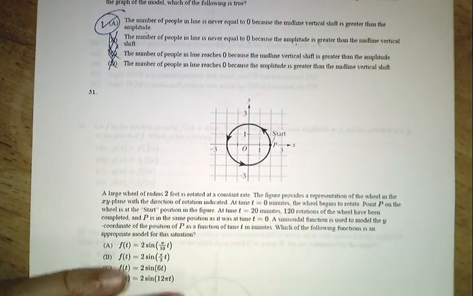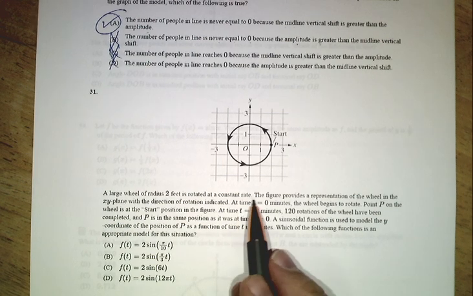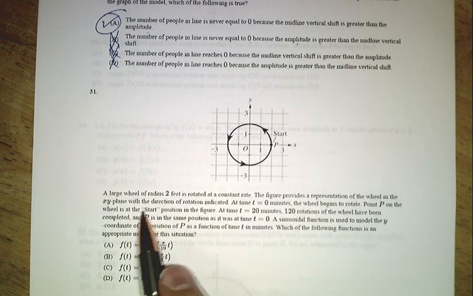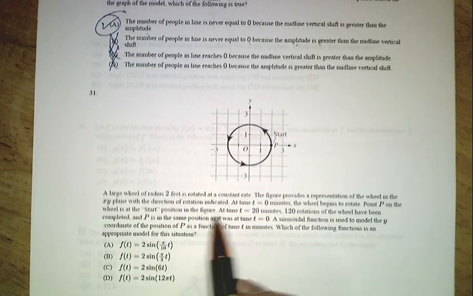31. A large wheel of radius 2 is rotated at a constant rate. The figure provides a representation of the wheel in the xy plane, with the direction of rotation indicated. So it's rotating along these arrows.